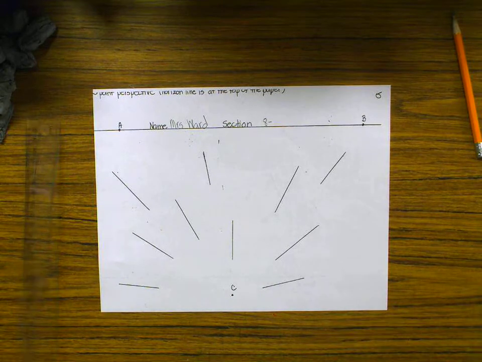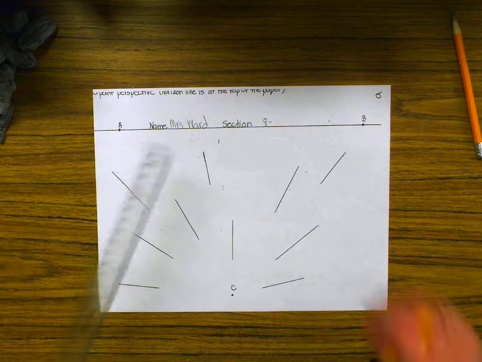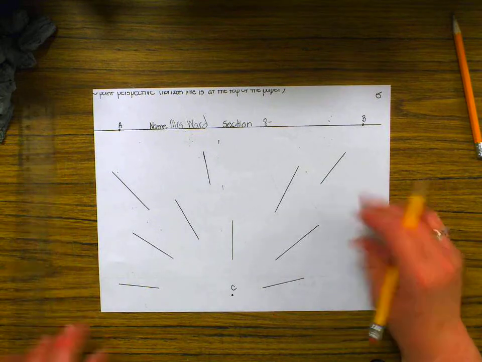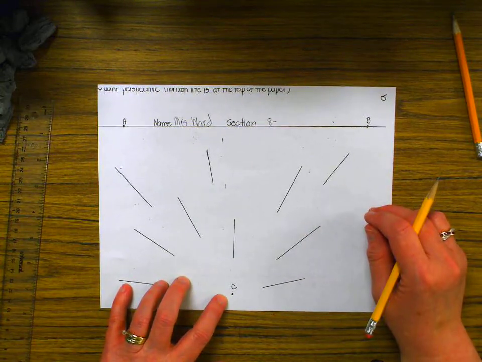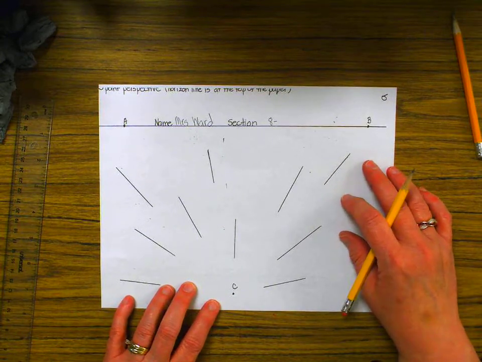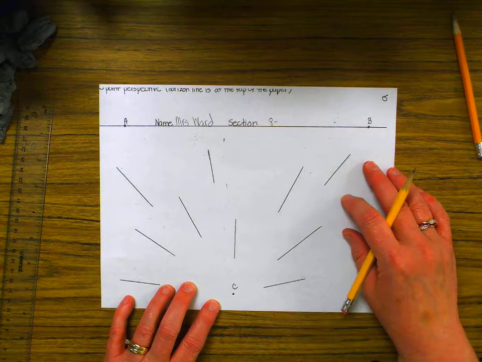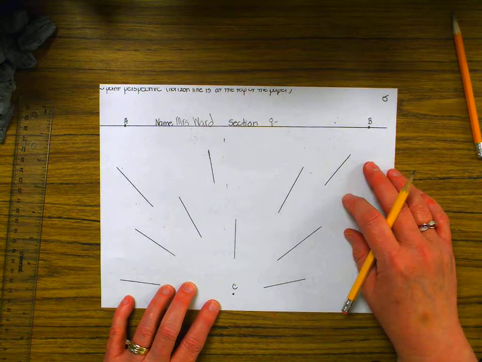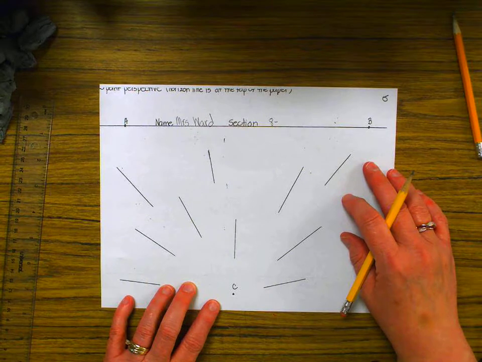Okay, to make sure you understand what we're doing, we're going to turn these boxes, these lines, into 3-point boxes. In 3-point perspective, every line you draw has to go to a vanishing point. If you have any line that does not go to a vanishing point, it is an incorrect line.